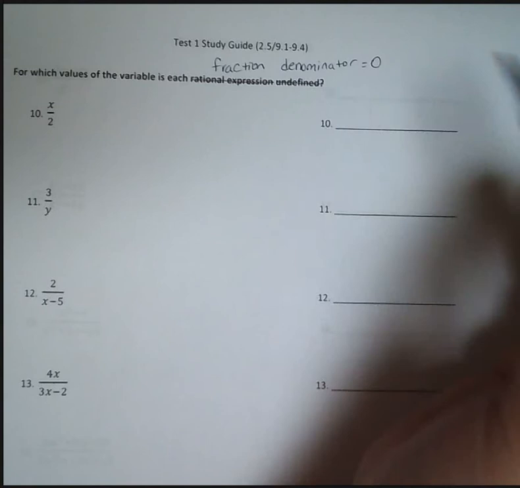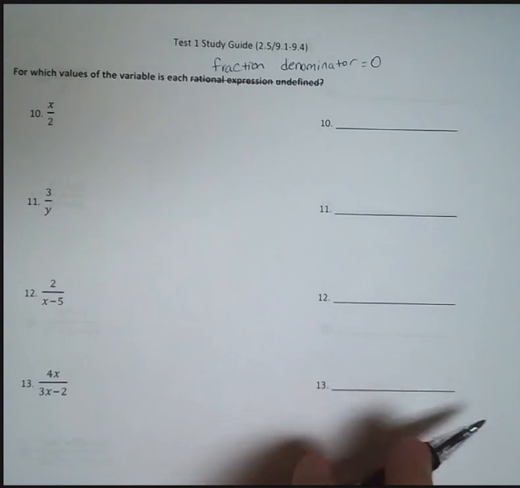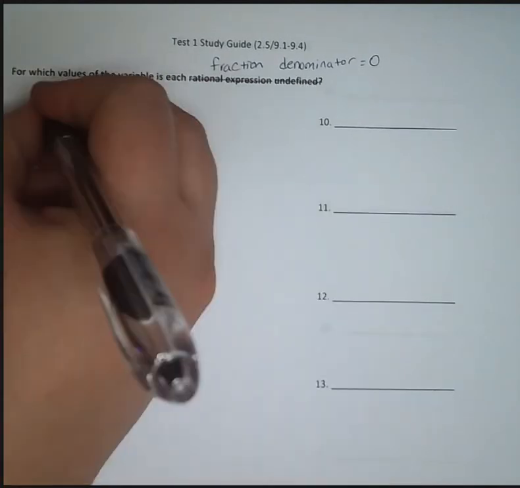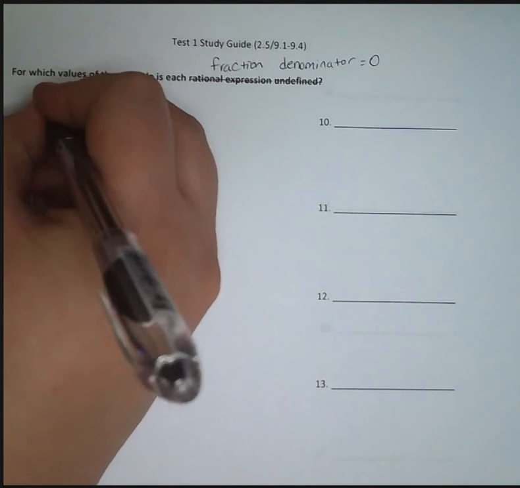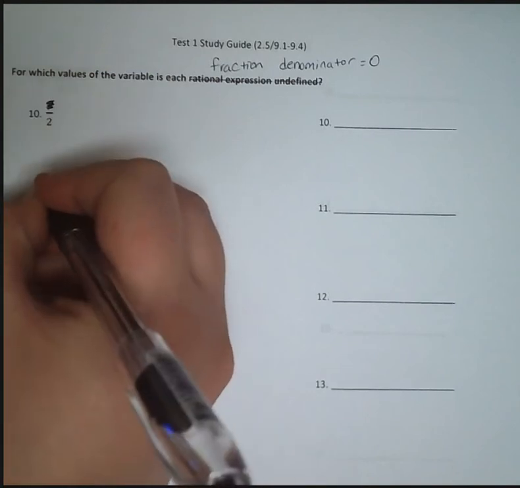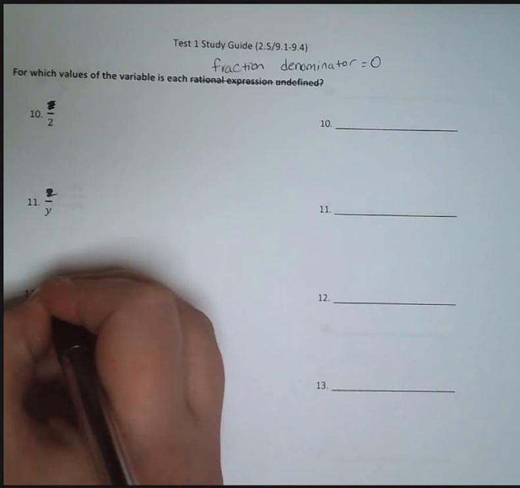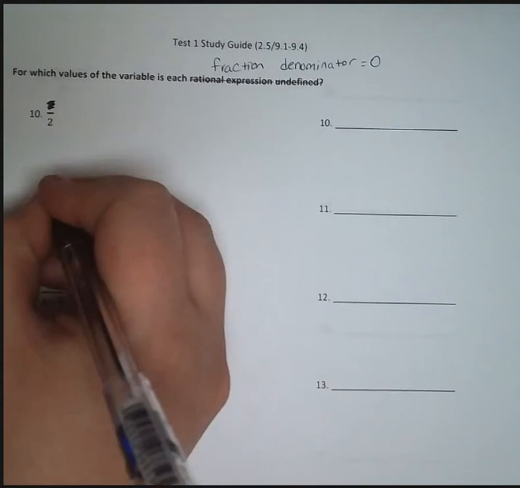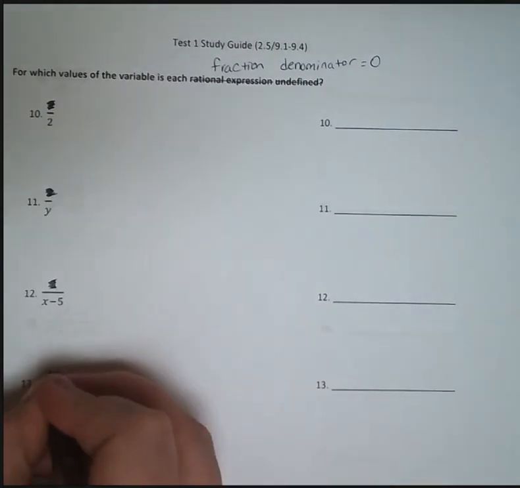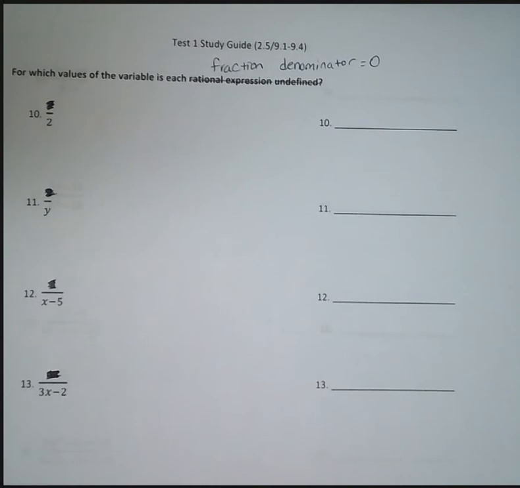So I want you guys to remember something that I taught you. Your numerators don't matter. So what I'm going to do is on every single problem, I'm going to black out the numerator so you guys can't see it. Because all it's going to do is confuse you. So all I'm wanting to know is what I can do to make these a 0.